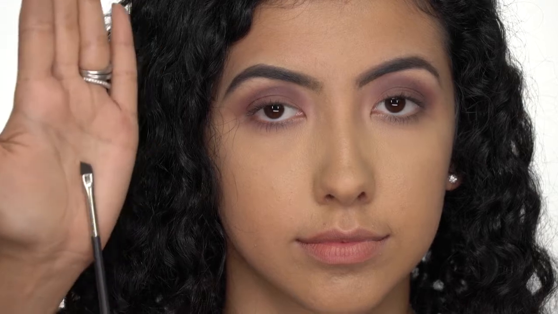The MAC 263 brush. It's an angled eyeliner brush, and I do find it a little bit easier to use than the straight pointy ones. That's just my opinion. If you're used to the straight pointy ones, that's fine too. Honestly, whatever you are more comfortable with, that's what I want you to use. I don't want you to get completely out of your comfort zone when it comes to eyeliner, because it's just one of those things.